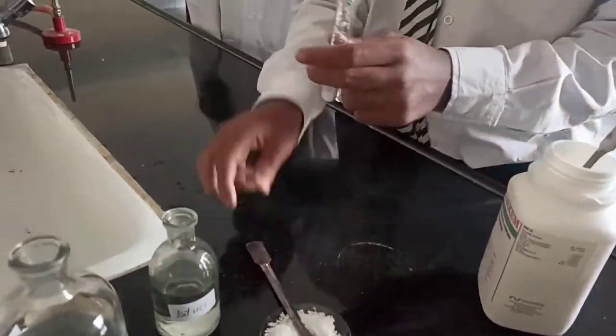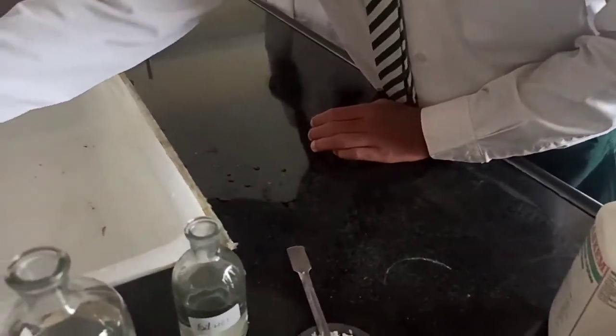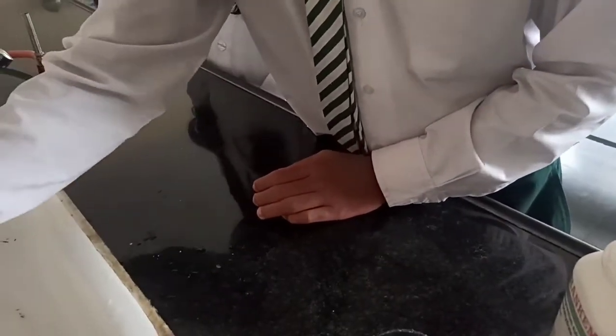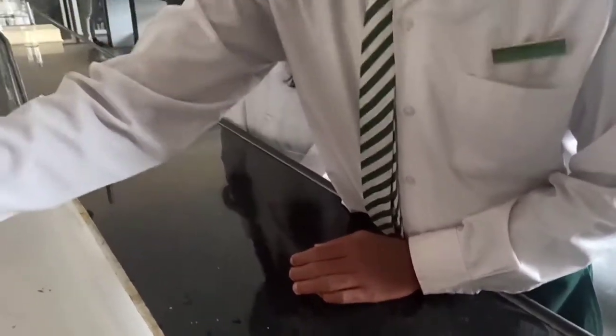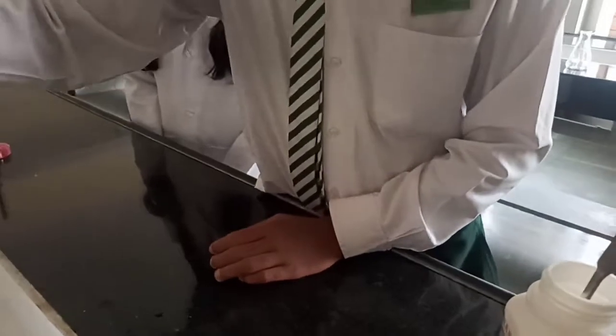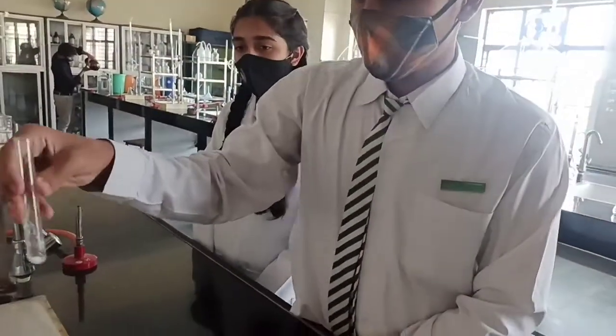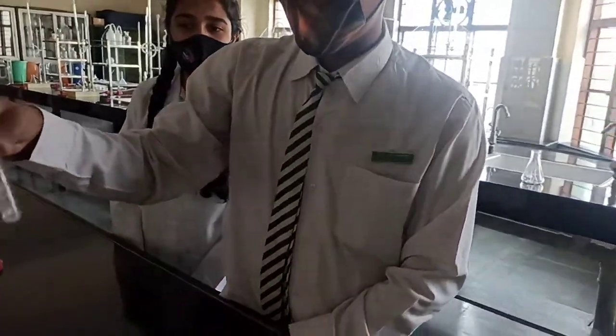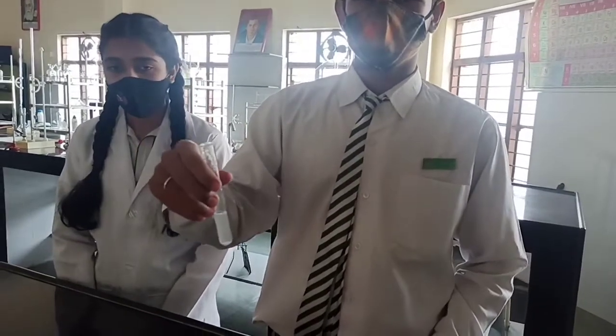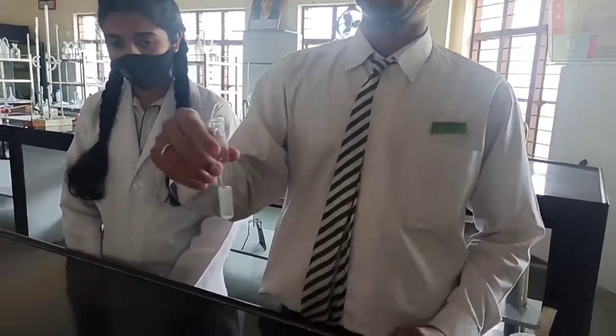A pinch of salt he has taken and he is going to dissolve it in water. Take the water, shake, make the solution. So, is it soluble in water? Yes, ma'am. Yes, it is soluble in water.